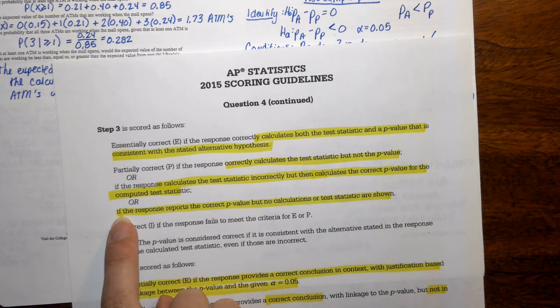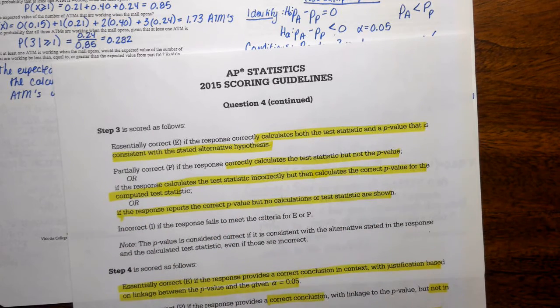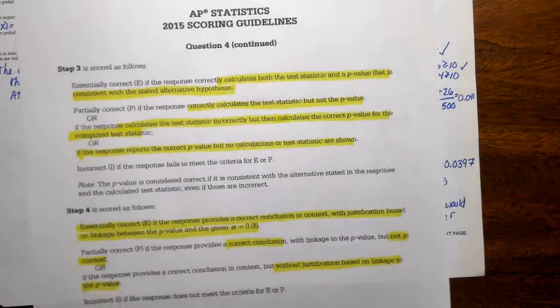This is for my people out there who don't show work. They just state the p-value because you did it on your calculator and you don't have any calculations shown. You get a P at least.